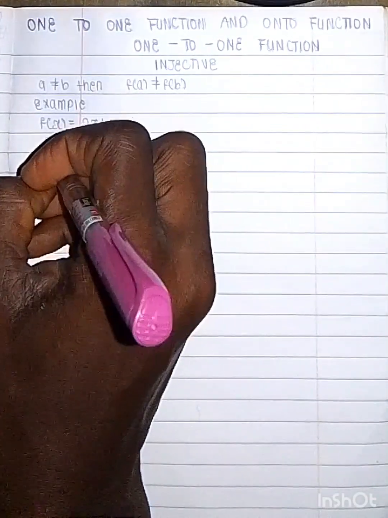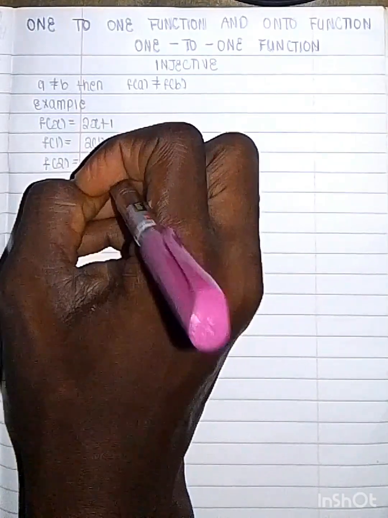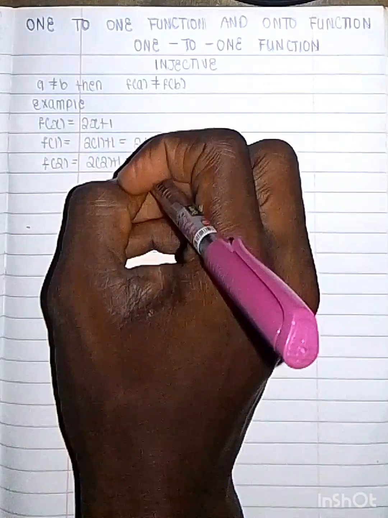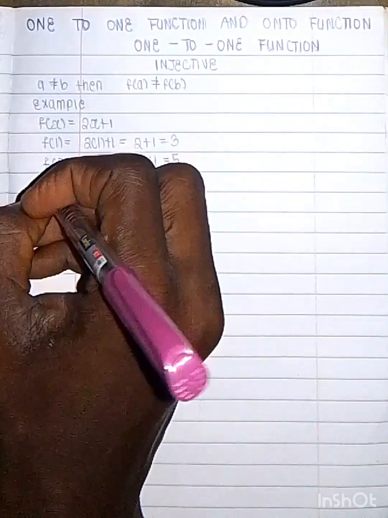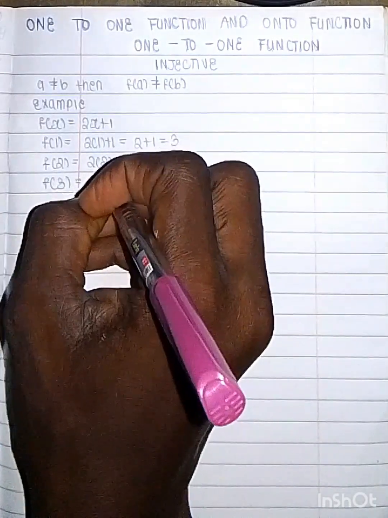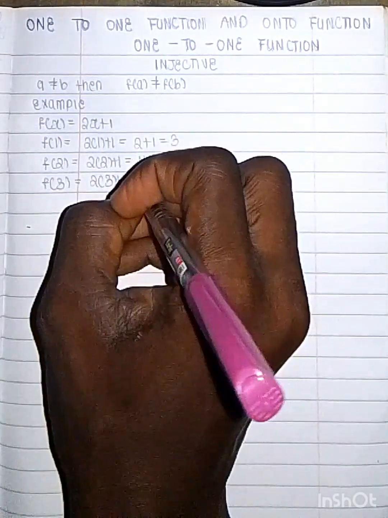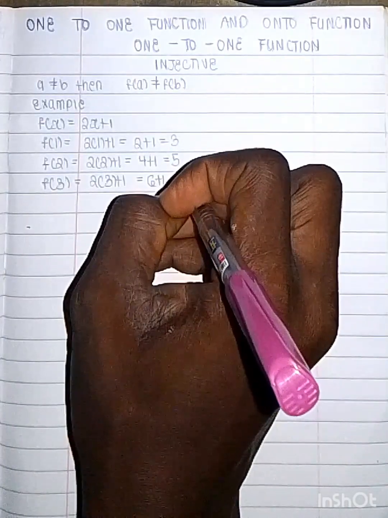We have here f(2), which is equal to 2 times (2 plus 1), which is equal to 4 plus 1, which is equal to 5. We have here f(3), which is equal to 2 times (3 plus 1), which is equal to 6 plus 1, which is equal to 7.